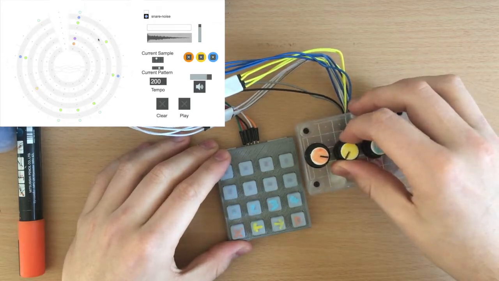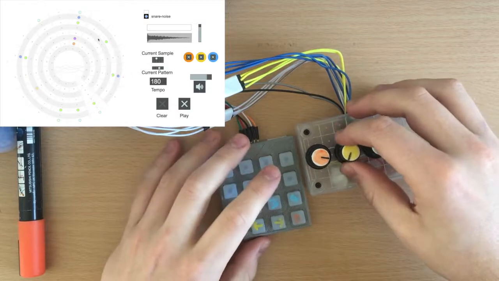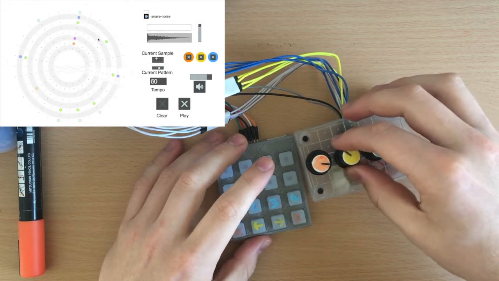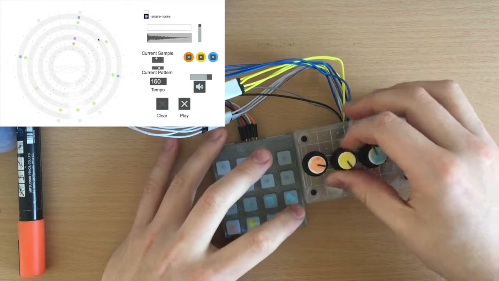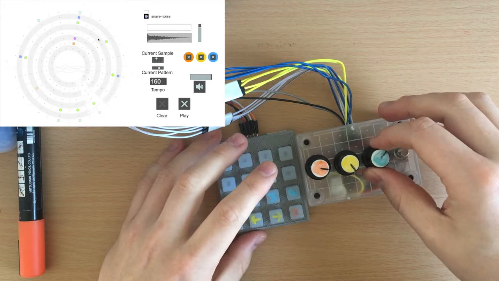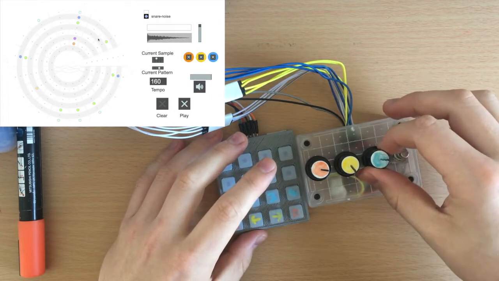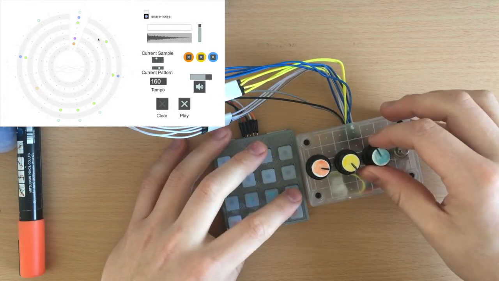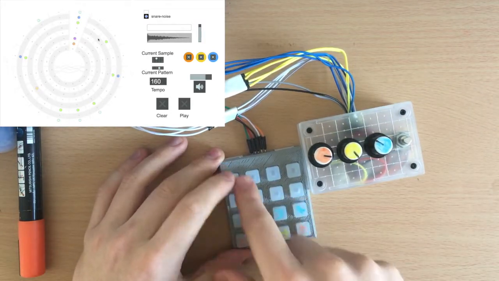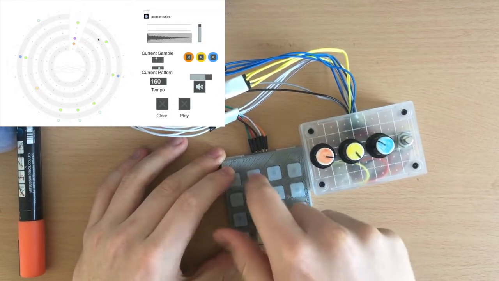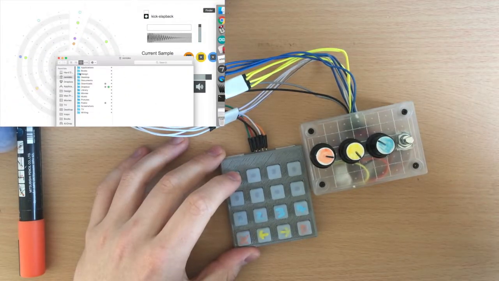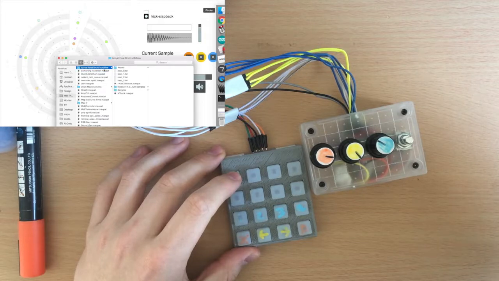This yellow knob adjusts the tempo. Just like that. And this blue knob adjusts the volume. Just like that. This top row of buttons plays samples. And if you want, you can drag and drop new samples right into the file.